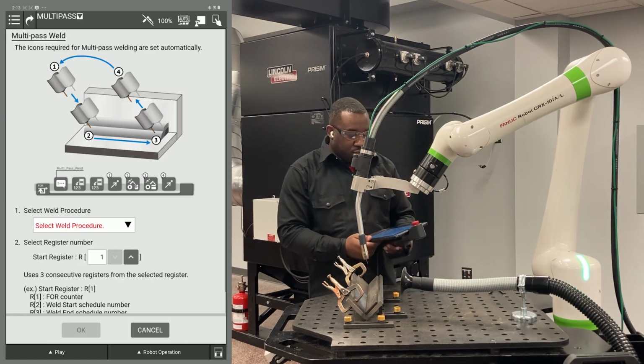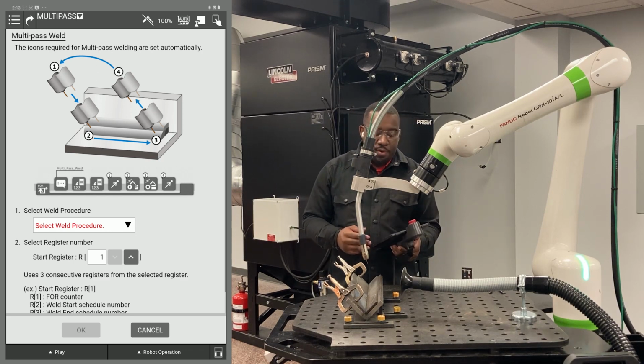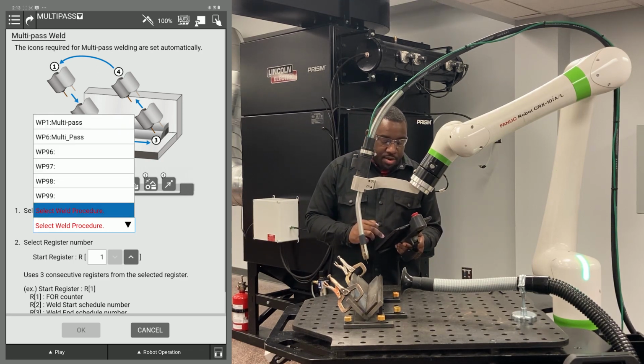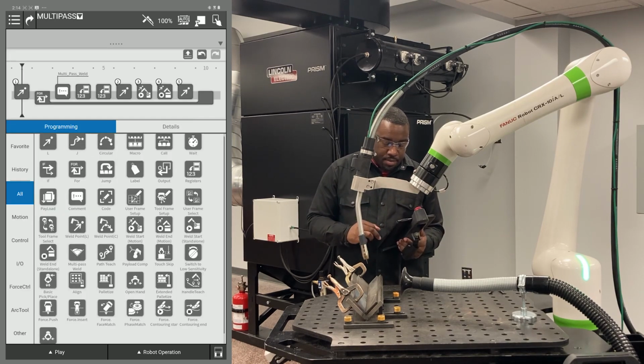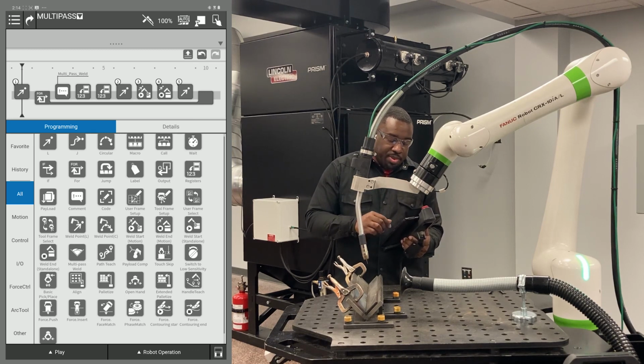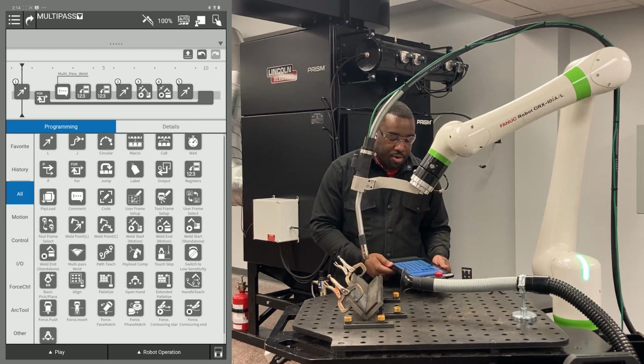As you can see, it's going to take you to another screen. And this is why you have to set up your multi-pass procedure beforehand, because it will not appear right here. Standard weld procedures will not appear in this drop-down menu. So I just edited weld procedure 6 and hit OK. The only thing you have to touch up, as you can see, will be the 4 position points inside of your weld procedure multi-pass icon bracket.